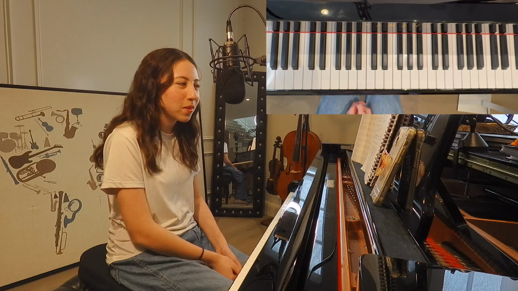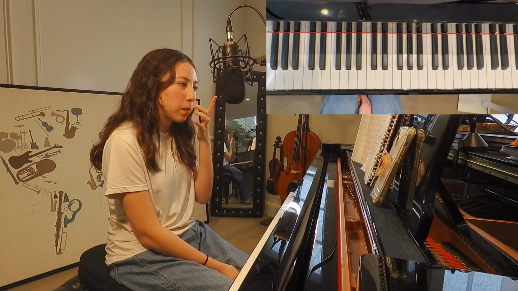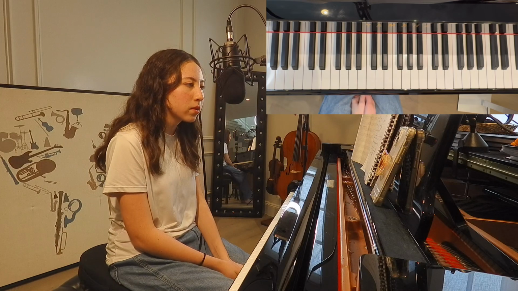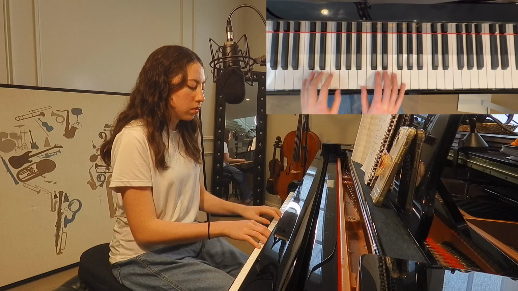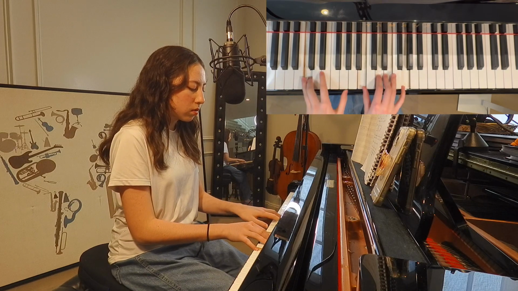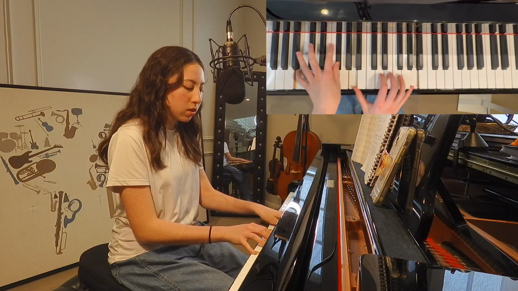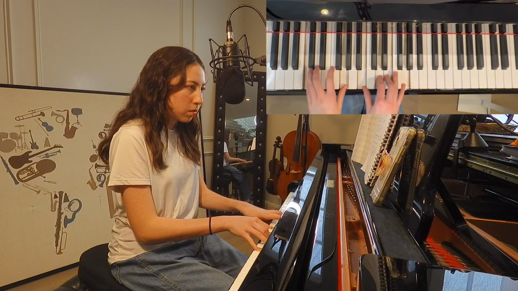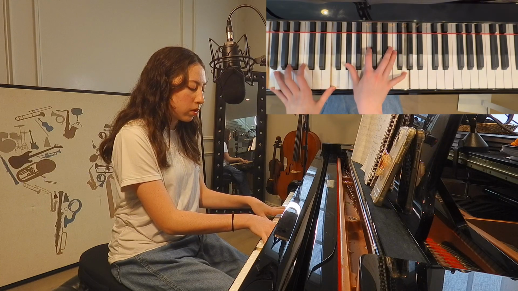Okay, another example of borrowing minor chords could be C major 7, B minor 7, borrowed from Lydian, C major 7 again, F minor 7, borrowed from Aeolian.